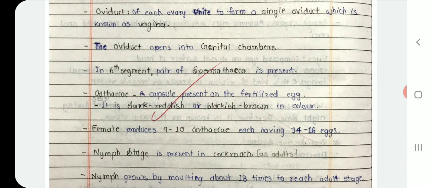There will also be the ootheca, and this ootheca is a capsule which is present on the fertilized egg. Just as we saw for the earthworm that they form cocoon-like structures, in the same way in this animal also, a dark reddish or blackish brown colored shell is present on the fertilized egg, and that is said to be the ootheca.